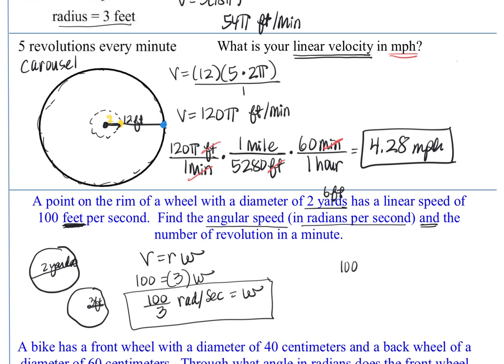So 100 over 3 radians per second. Oh, it needs minute anyway. Okay, so I'm going to do this. And then we need it to be, let's see, 2 pi radians is 1 revolution. Seconds to a minute.